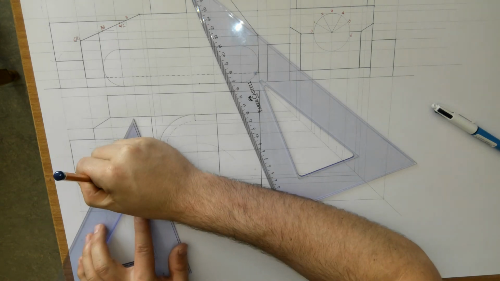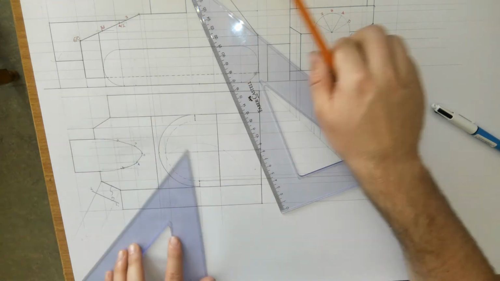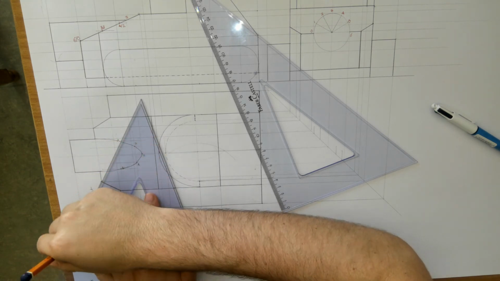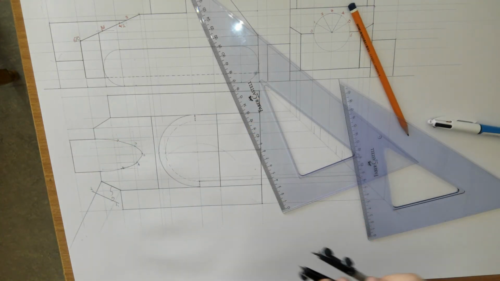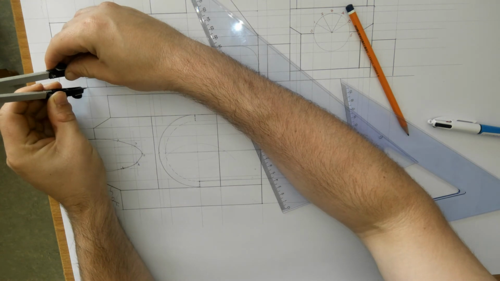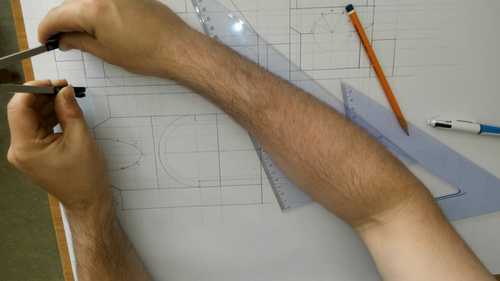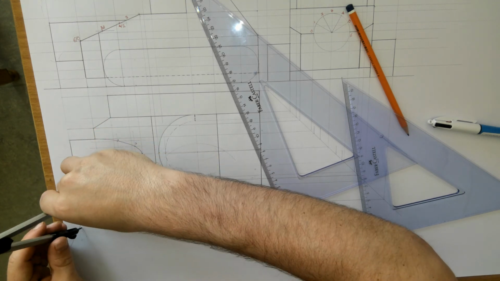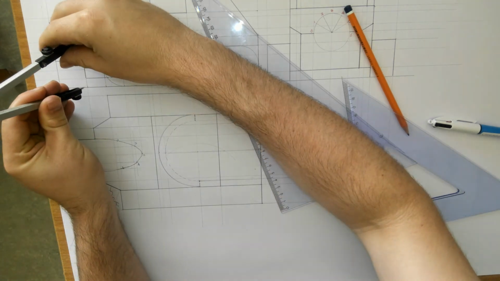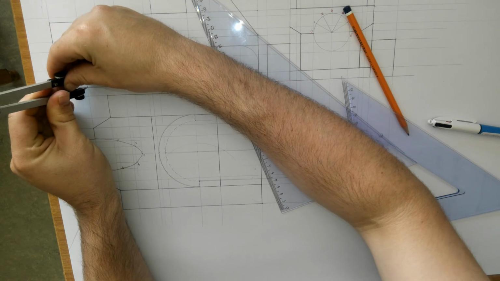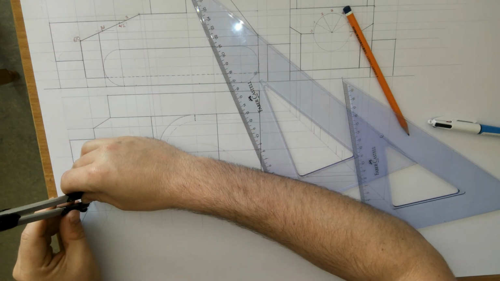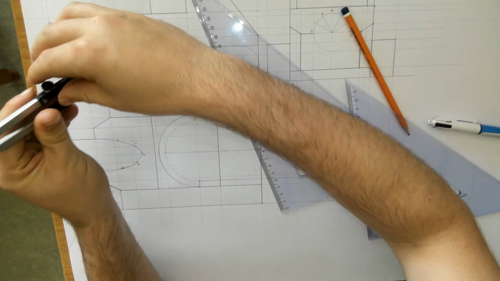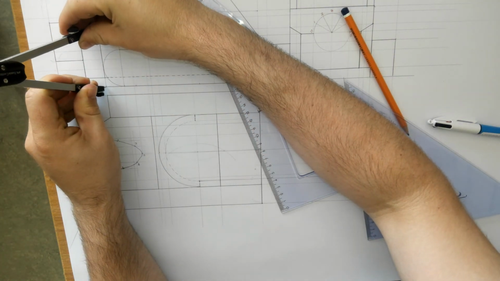Now I'm going to take the heights then from elevation. So using my compass, I'm going to put my compass here in the XY line, take the height there, find it in plan, mark it along there, and take this height as well. And here.